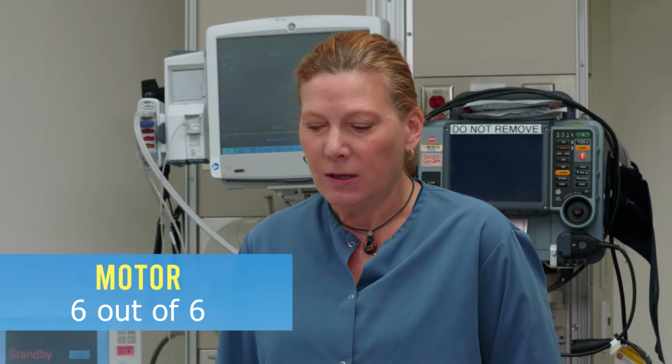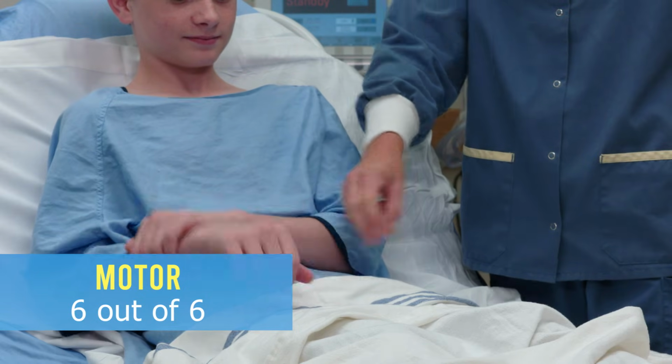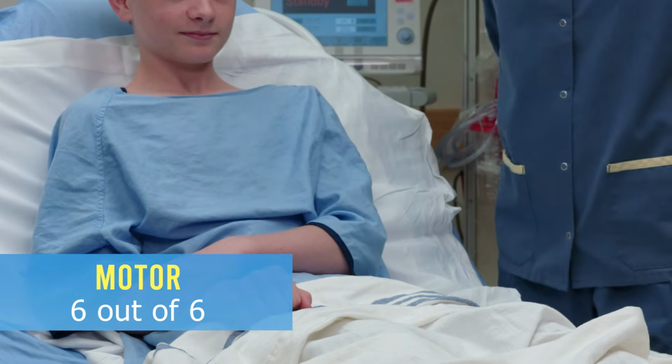The last thing we're looking at is motor, and this is out of 6. The 6 out of 6 would indicate I would ask Jake to squeeze my finger or move his thumb or something, and he would be able to do that appropriately. So I'd say, Jake, can you just squeeze my fingers here, please? Great. Can you hold up a thumb? Perfect. So he would be able to do that, and it would be appropriate.